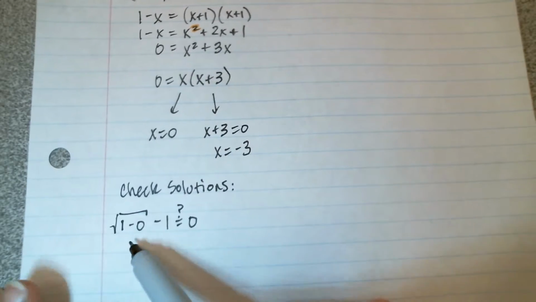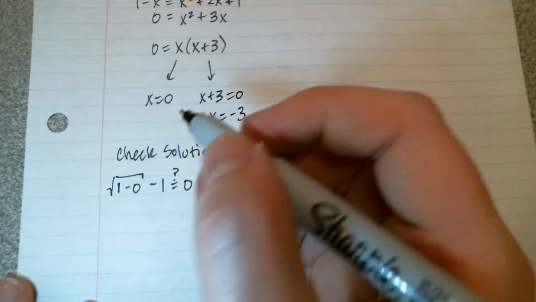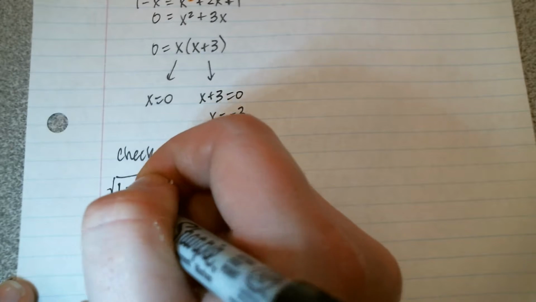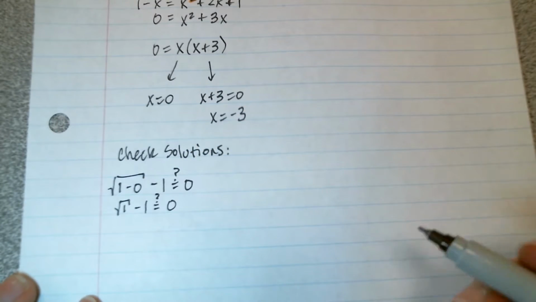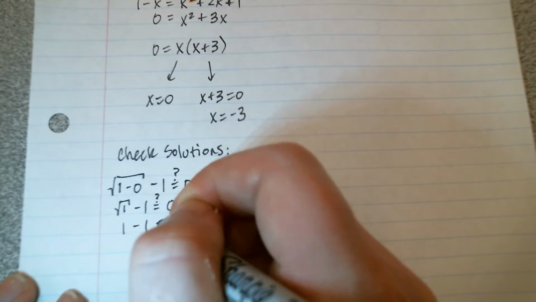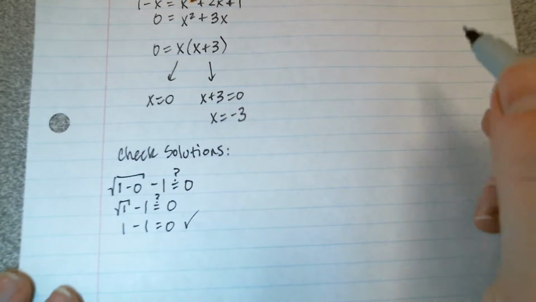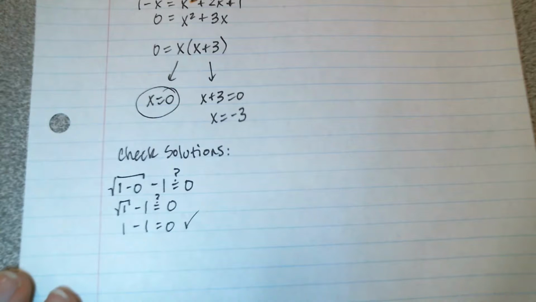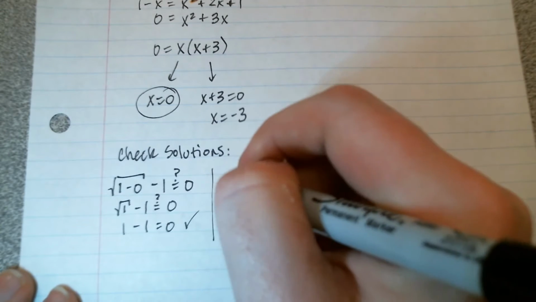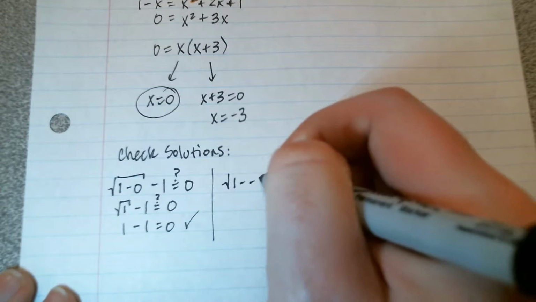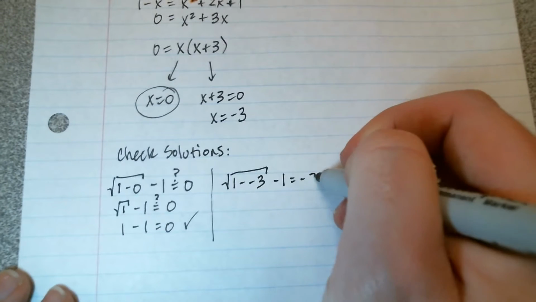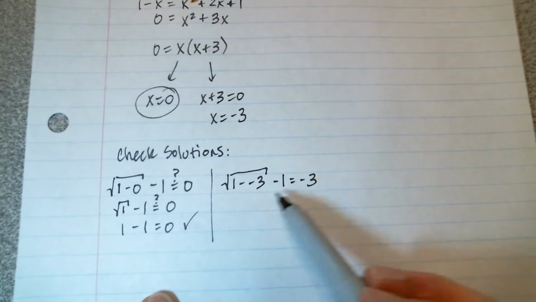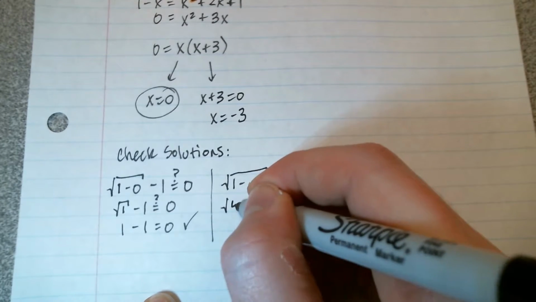So here I've substituted in 0 for the variable, and I'm checking to see if it's really a solution. And sure enough it is. That works out just fine. Now I'll do the same thing with negative 3. Just substituted in negative 3 for x.